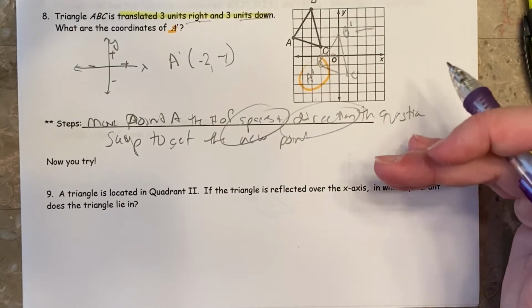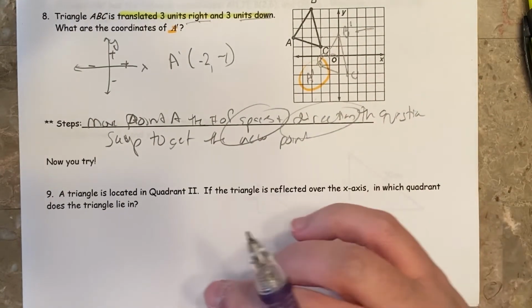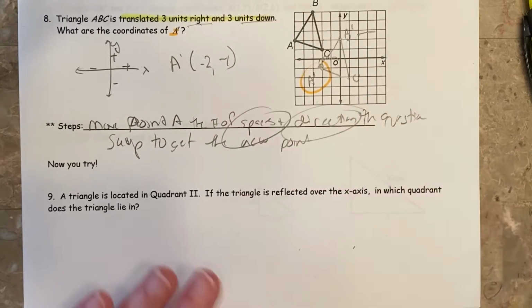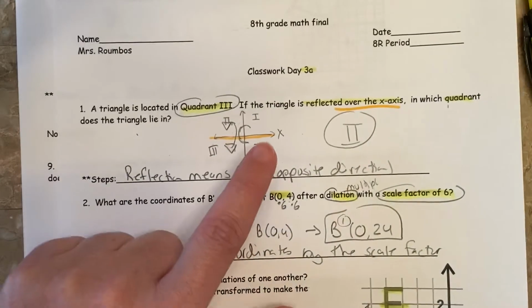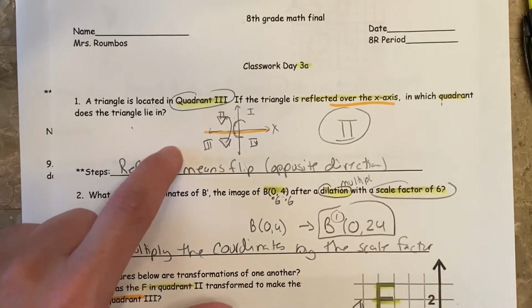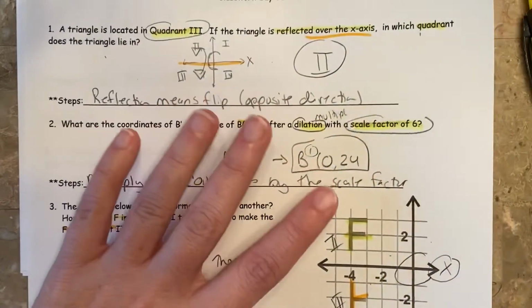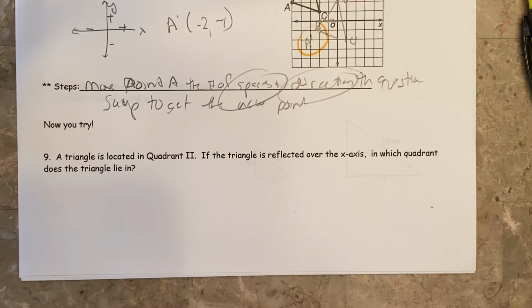So go ahead, stop the video and try the next 8 by yourself. Remember, the way I do this. So question number 9, the first now you try is very similar, basically the same exact thing as question number 1. And then when you go to do question number 10, it'll be the same thing as question number 2. So use these notes to help you. All right, so go ahead, stop it, do the questions, and then come back and see if you get them right.